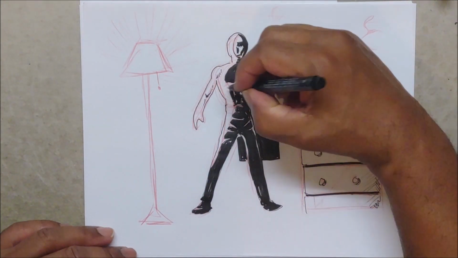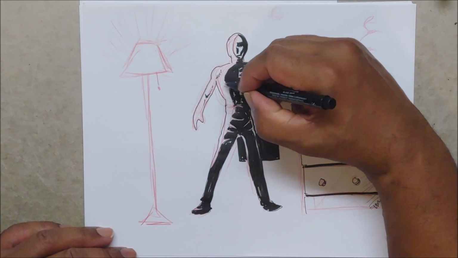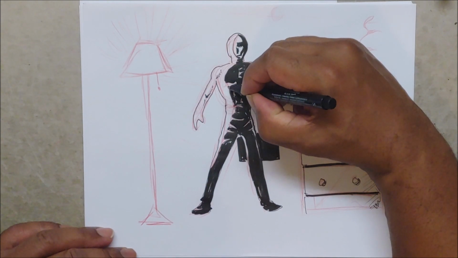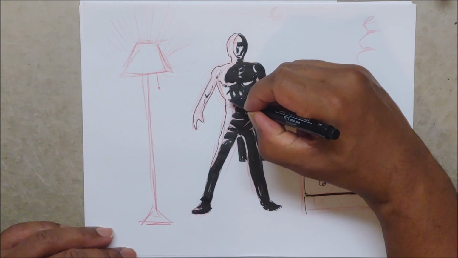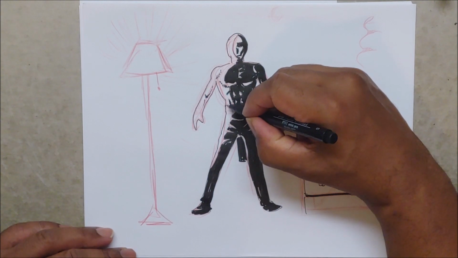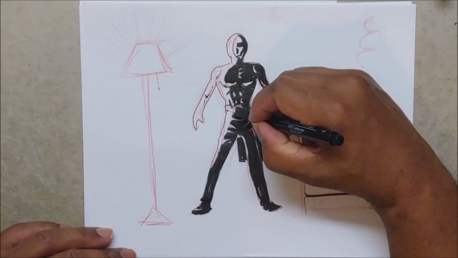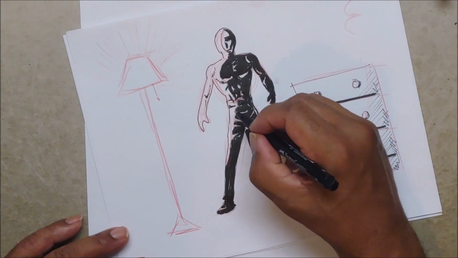That's the word I can say. So if I wanted to go from this to this, then I would do hatching there and shadow there and a little bit there, and it's kind of a transition from a hard light to a shadow. Like if there's a belt, there's going to be a shadow under the belt.